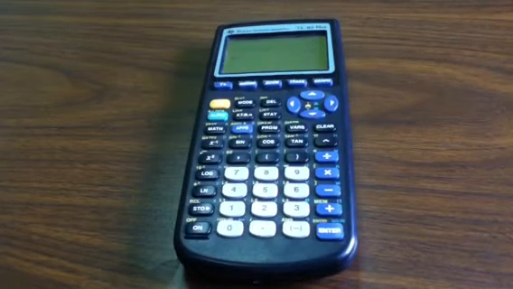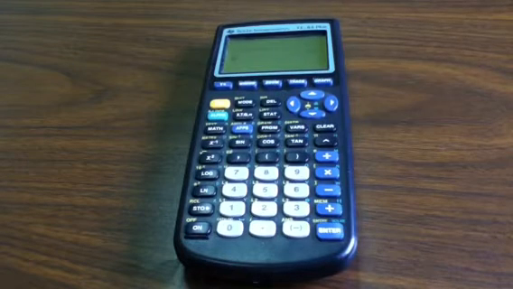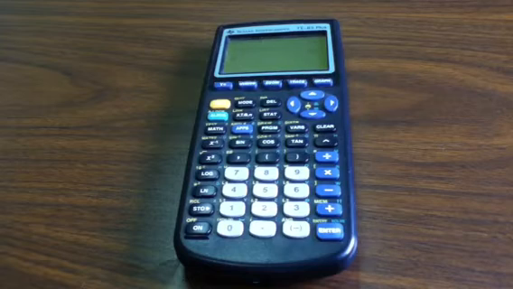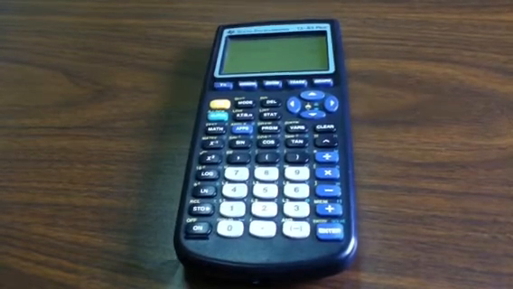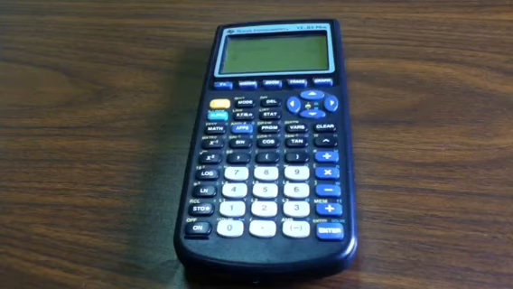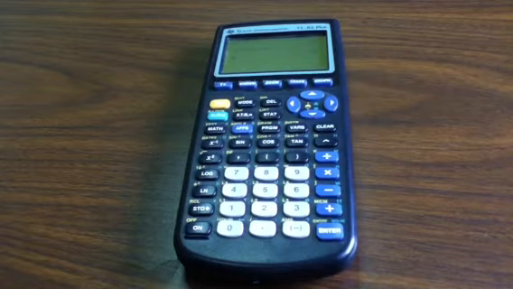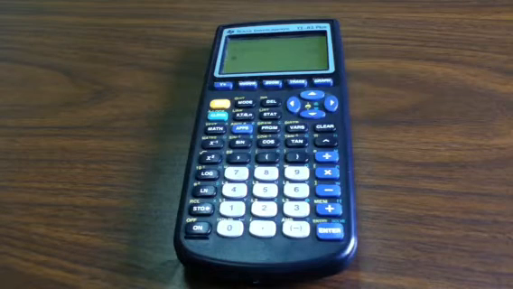So the calculator follows strict order of operations. If you put in an expression incorrectly in the calculator, it's not going to tell you that you put it in incorrectly. It's just going to give you the wrong answer. So you have to know your order of operations when you are actually doing a calculation on a calculator.